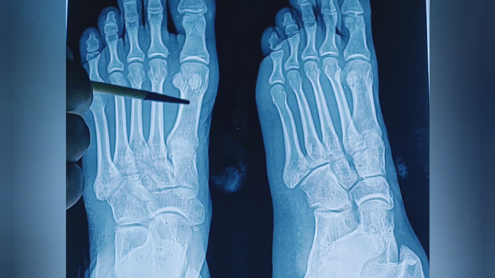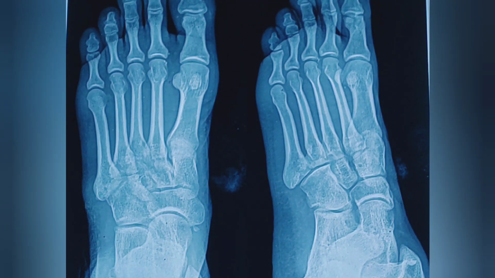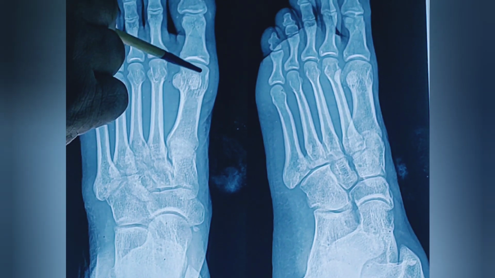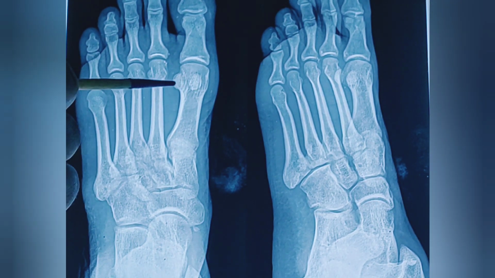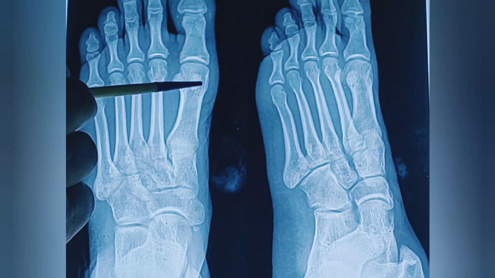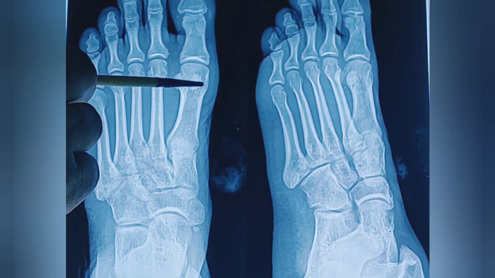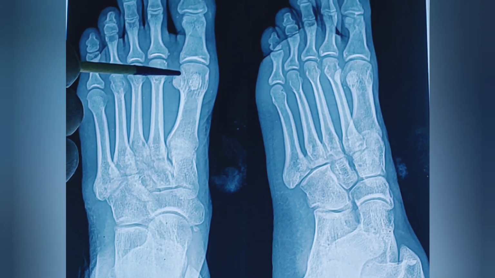Then what are these two radio-opaque areas? These are the two sesamoid bones, and these two sesamoid bones lie under the first metatarsophalangeal joint. They are two in number, one medial, one lateral. The medial one is larger than the lateral one. The medial one, also called the tibial sesamoid bone, is about 10 millimeters wide and 14 millimeters long. But the lateral or fibular sesamoid bone is 8 millimeters wide and about 10 millimeters long.